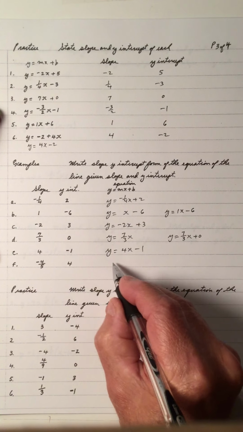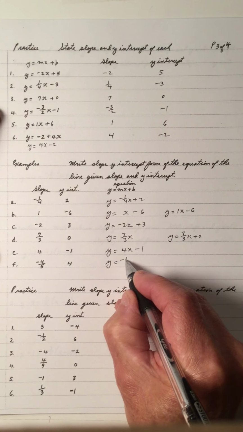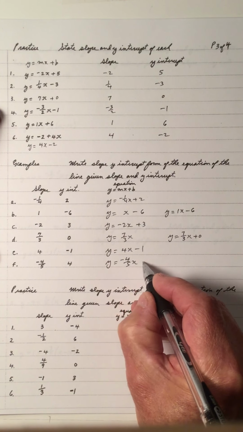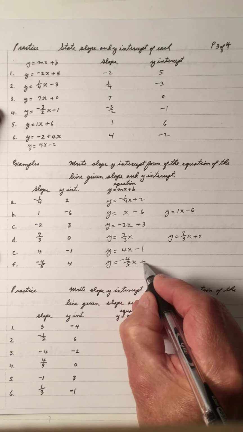Slope, y-intercept. Y equals negative 4/5x plus 4. So y equals mx plus b is the slope, y-intercept form, where m is the slope, b is the y-intercept. And practice means pause your video and work out these to see if you're right.